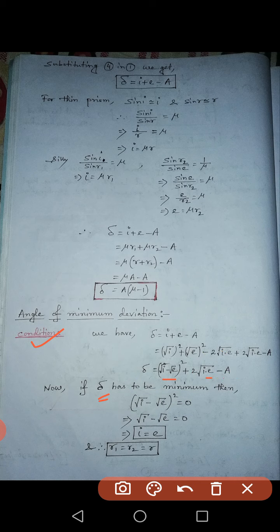And how should this thing be 0? Only if I and E become equal. So root I minus root E should be 0, or I should be equal to E. So if both are equal, in that case only delta will be the minimum. So this is one condition. What is the condition under which delta will be the minimum? That is I equals E, and when delta becomes minimum, this angle we call angle of minimum deviation. Generally we say delta is the angle of deviation. When it reaches the minimum value, we call it angle of minimum deviation.